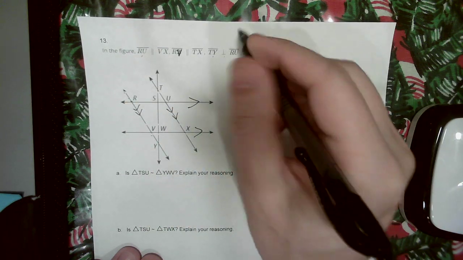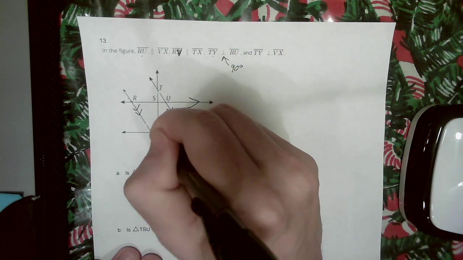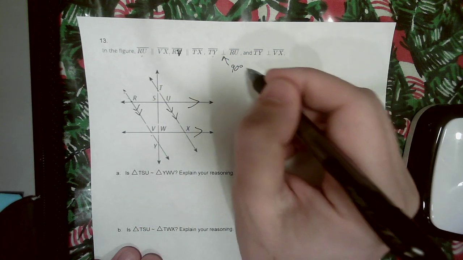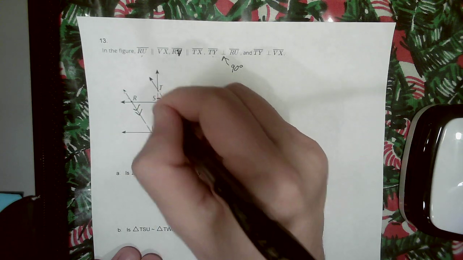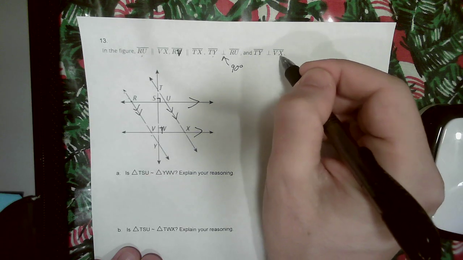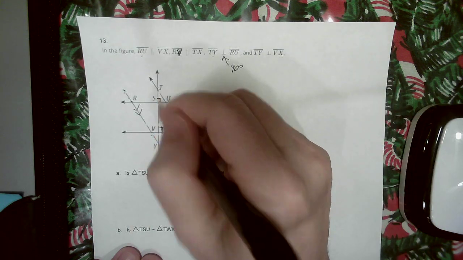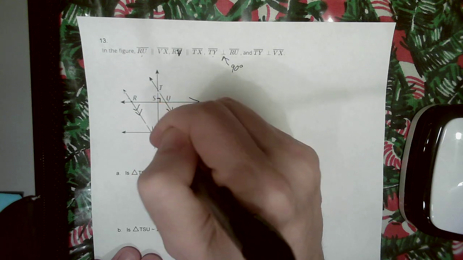TY is perpendicular, 90 degrees. Okay, so this is perpendicular to RU. So that implies 90 degrees. Cool. TY is perpendicular to VX. Yeah, so that's going to happen. So these are all 90 degrees here.